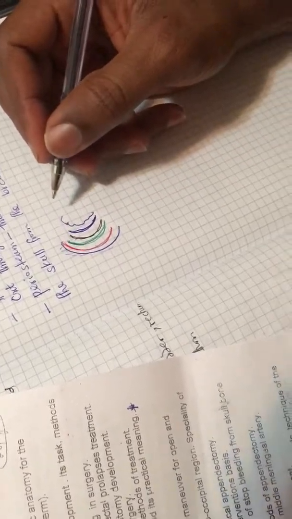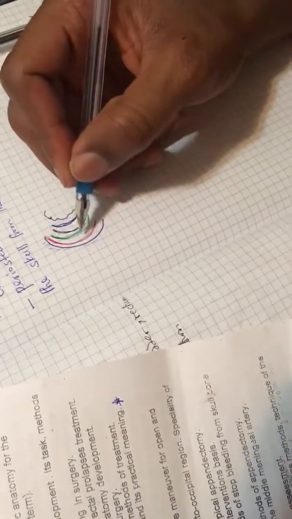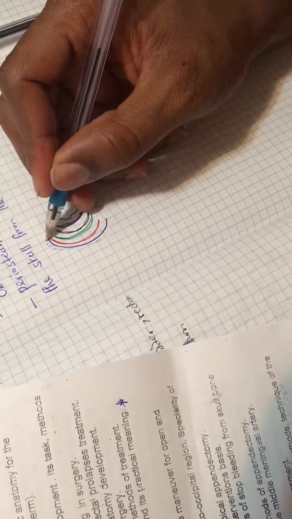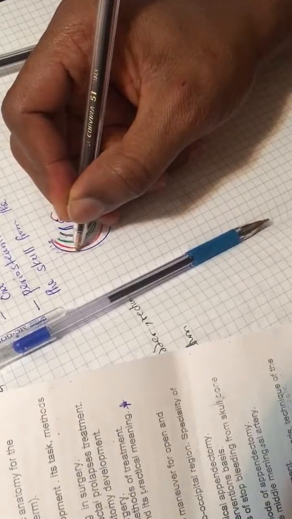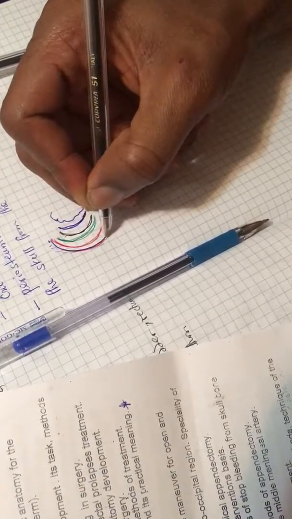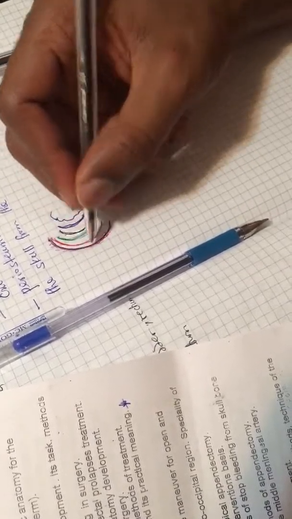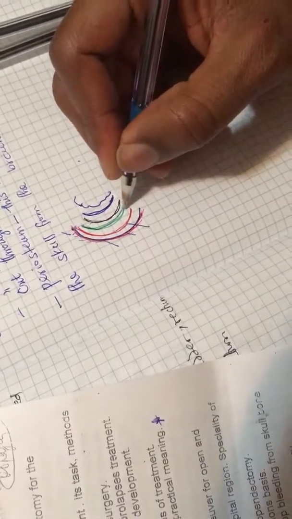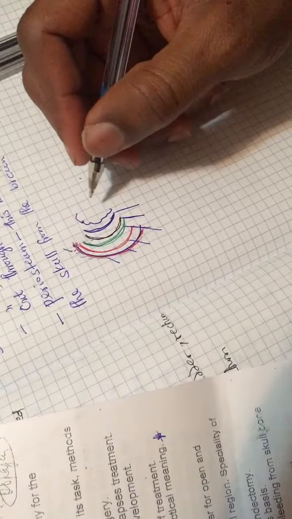You understand? So what about the skin? Okay, hair. Let us put the skin. I think this is the skull, right? Let me use this one to indicate the skin. You understand? Hair, skin, after that bone. So hair, skin, bone, periosteum, dura mater, arachnoid mater, pia mater, then the brain.